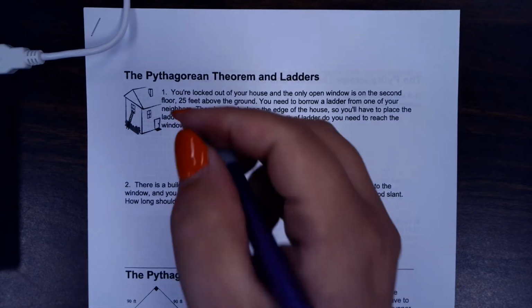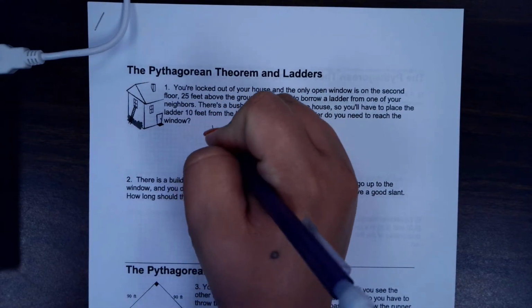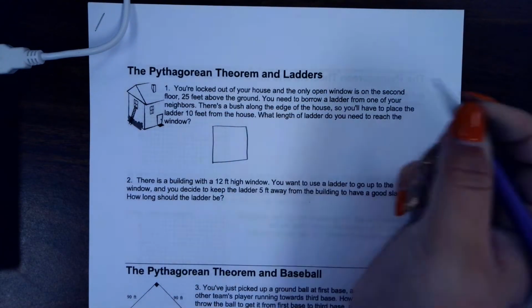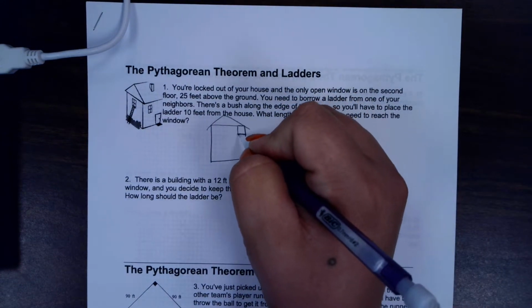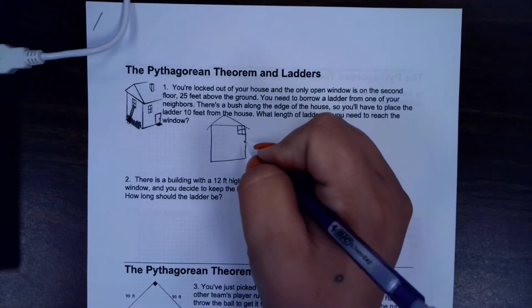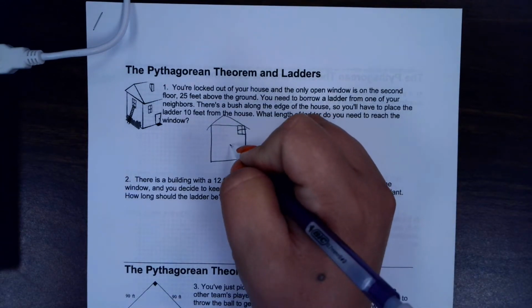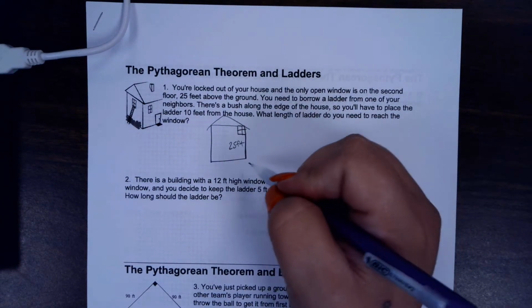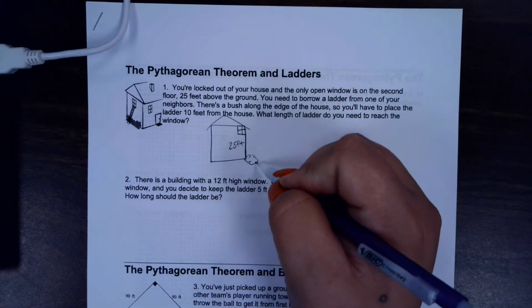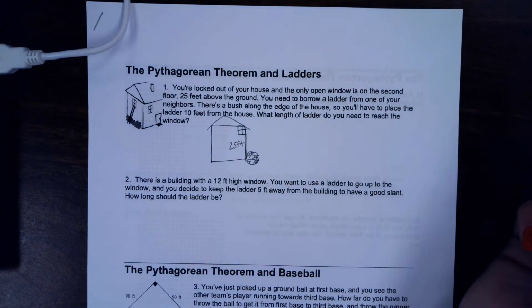So let's draw a picture. We've got a house here. Nice house. We need to get into this window up here. That's 25 feet above the ground. So here we got 25 feet. We've got a bush at the bottom here.